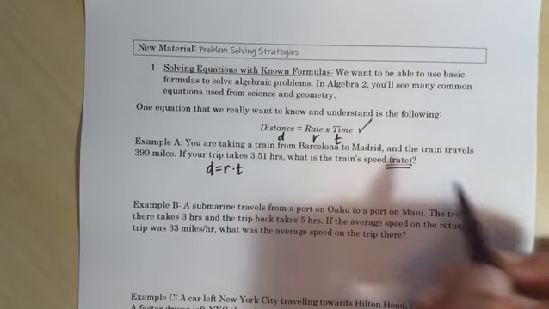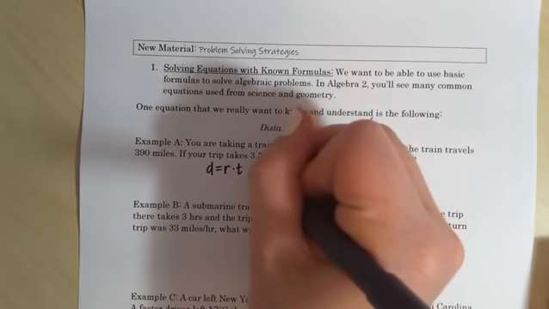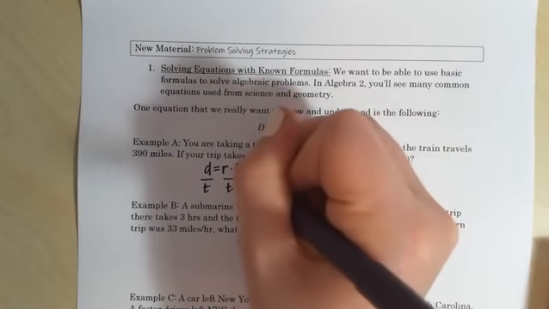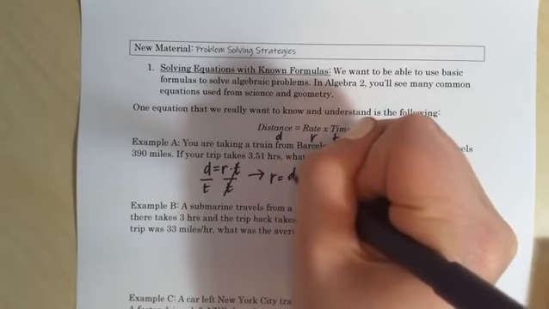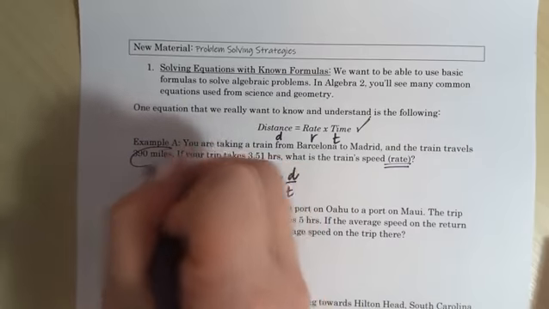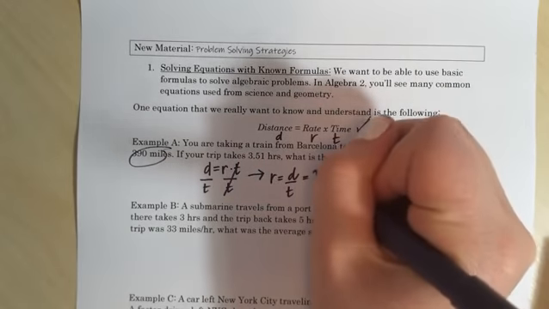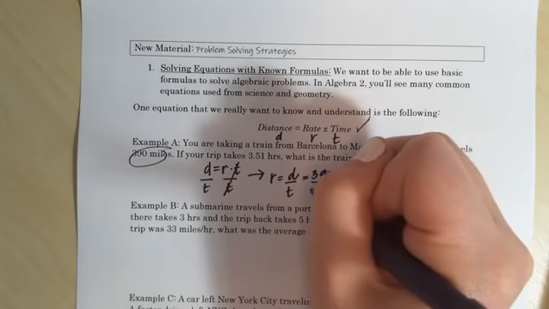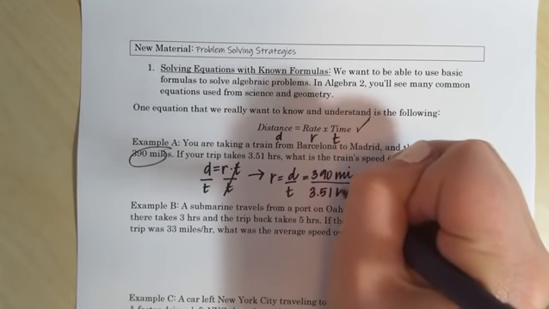But I'm trying to solve for the rate. So I'm going to divide both sides by t here, and I can say that rate is equal to distance over time. So I'm going to take the distance value of 390 miles and divide by the time value of 3.51 hours.